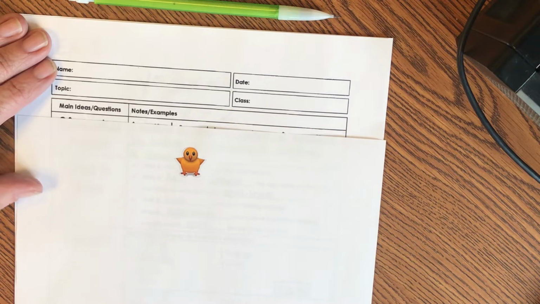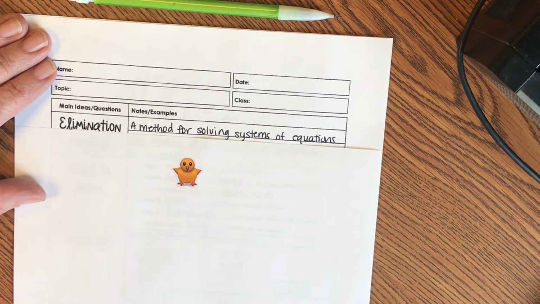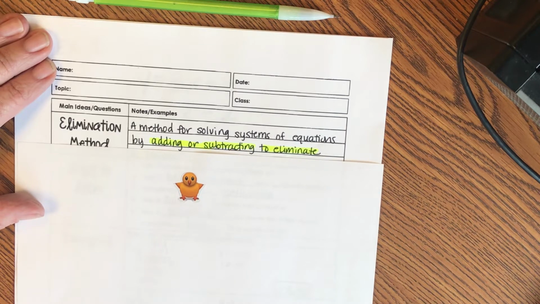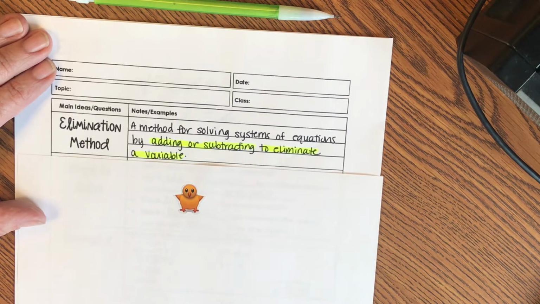Okay? So first of all, elimination. What is it? It's a method for solving a system of equations. Here's the important part: by adding or subtracting to eliminate a variable, the x or the y. Remember when we were doing substitution, we were solving for x or y so that we could eliminate one of those variables and substitute something else in. I think you'll see that this is, like I said, a little simpler.